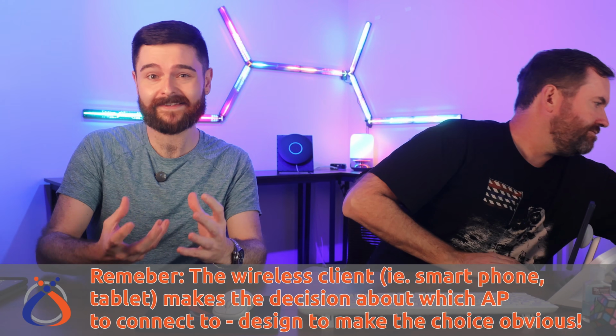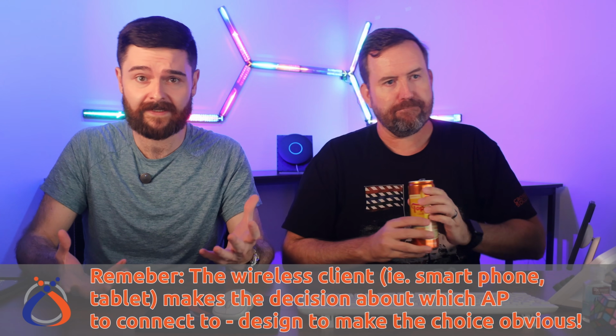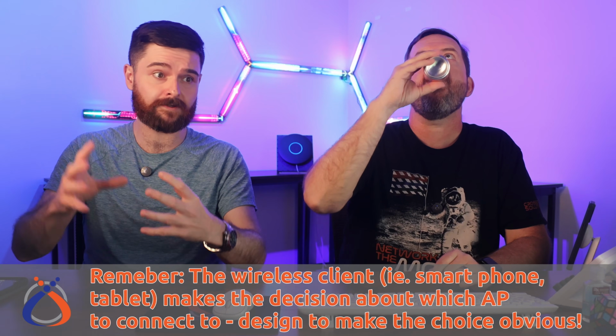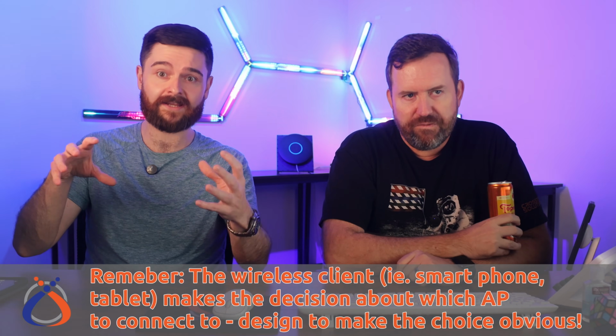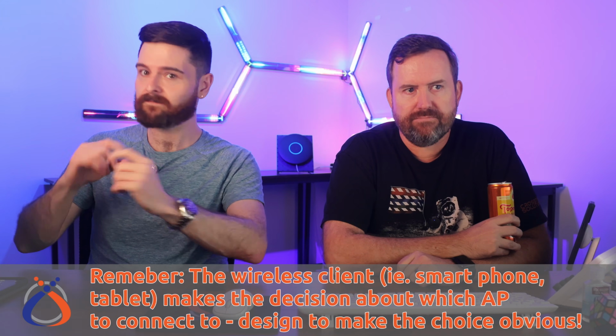Yeah, so in the traditional AP versus client relationship, it's always actually up to the client itself to decide which AP it wants to connect to. A lot of people think it's the other way, where the AP is actually saying, hey, let's have this iPhone connect to me. It's the other way. So let's say for example, an iPhone walking around a building, if you have too many APs to choose from, it can get confused and you can have roaming issues.